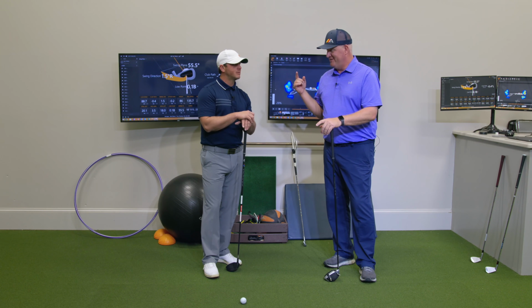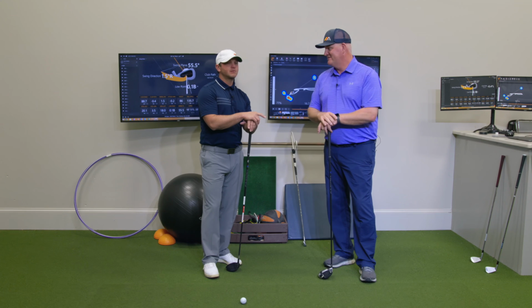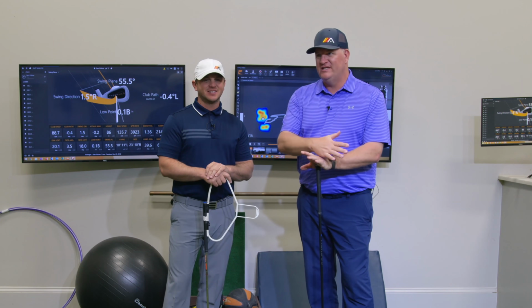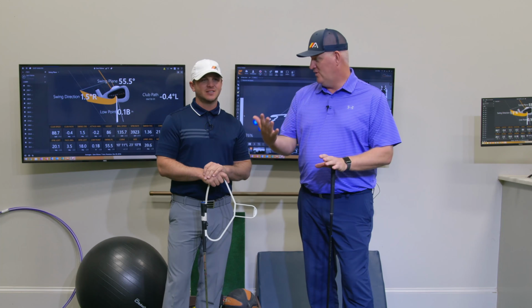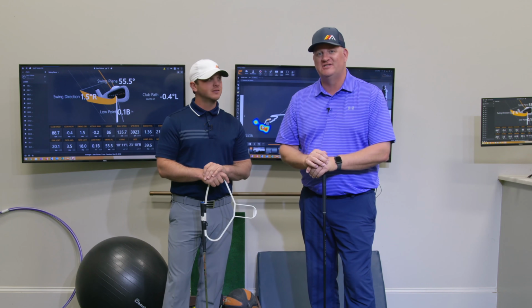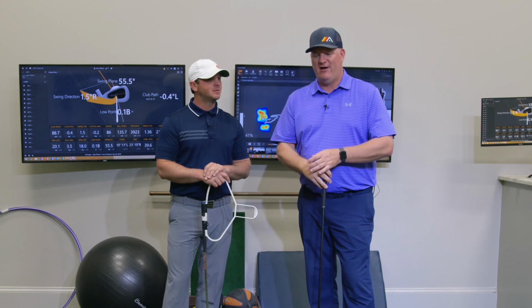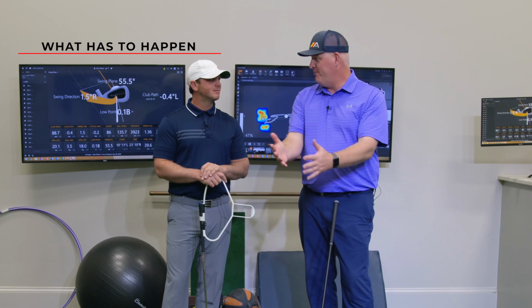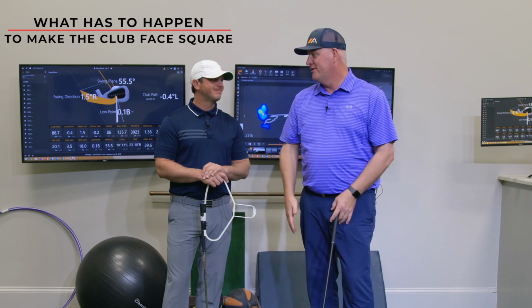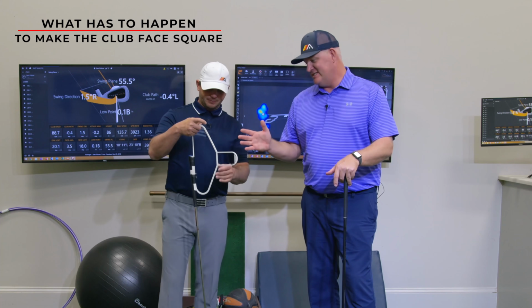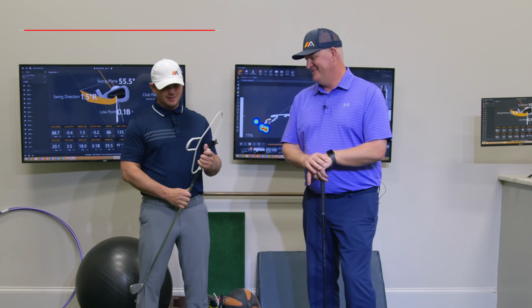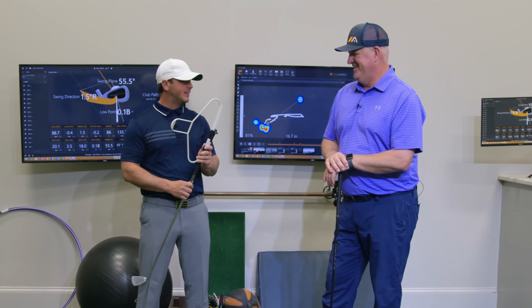Now, let's talk about the second piece to curing the slice. All right, Sean, the second piece really dovetails and builds on when we talked about squaring the face earlier just a second ago. Now we're talking about what actually has to happen to make that club face square earlier. You've got a really expensive way to do this. Yeah, it's a coat hanger. This one's a little bit more fancy.